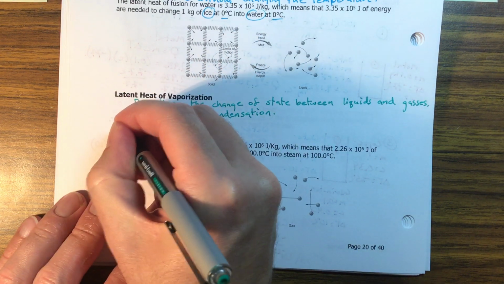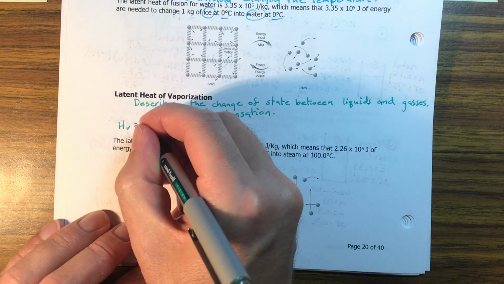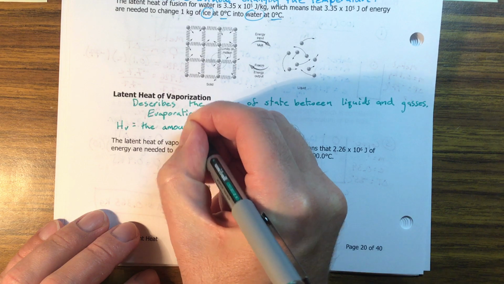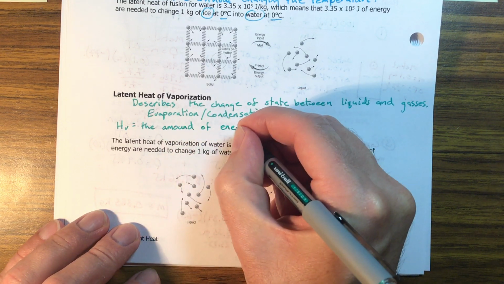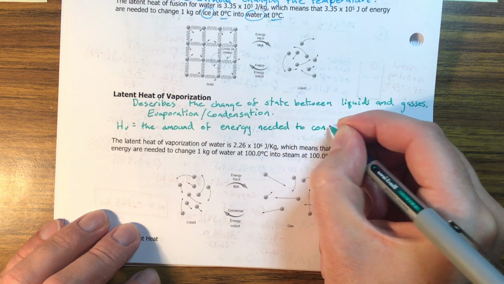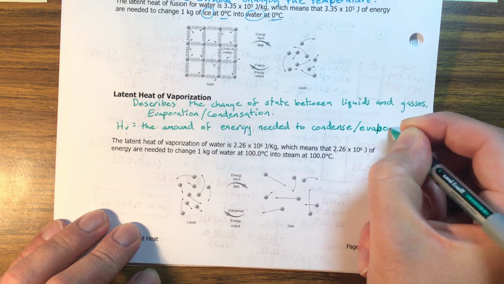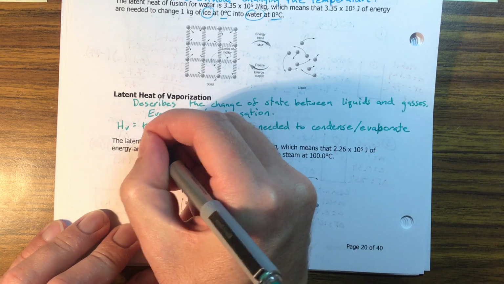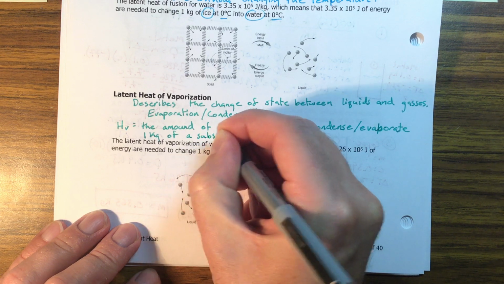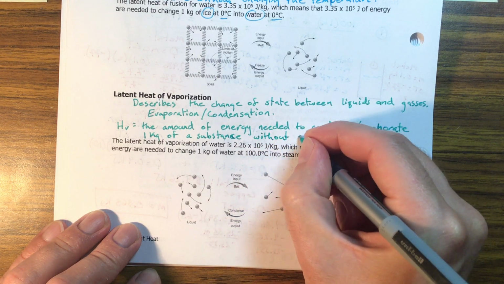And it is H sub V, equal to the amount of energy needed to condense or evaporate one kilogram of a substance without changing the temperature.